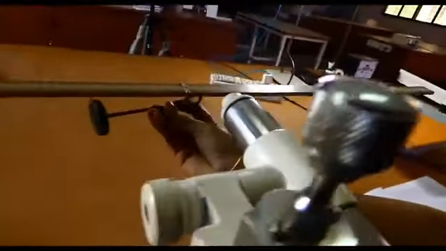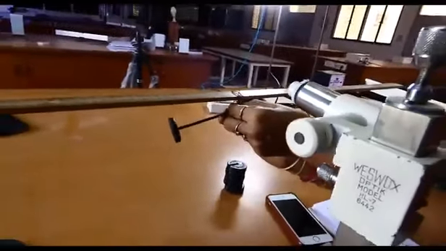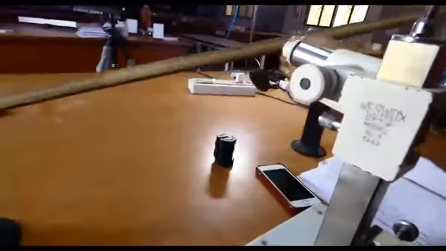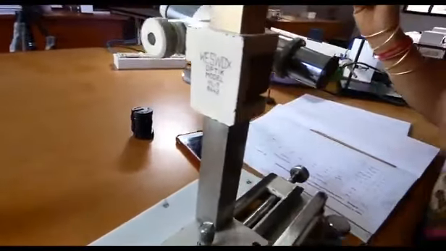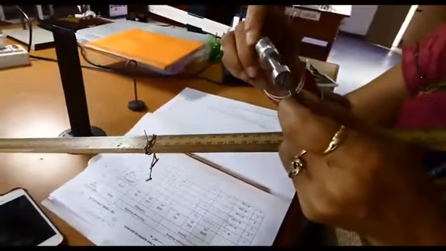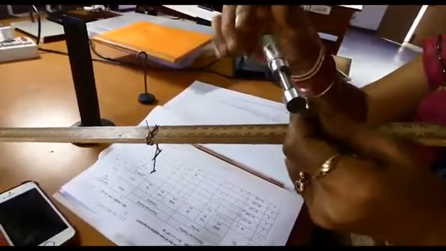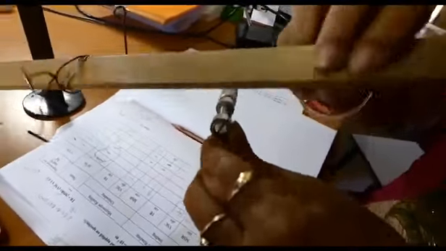While completing this tabular column, you have to remove this load and find the breadth of the beam using vernier caliper and thickness using screw gauge. You can take the beam out. The basic instrumentation has been given in a separate video, so you should know how to use the screw gauge. This is the pitch scale and this is the head scale. You have to fix the beam and find the thickness of the beam.